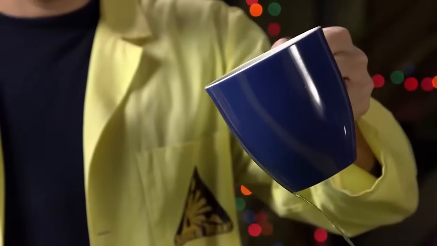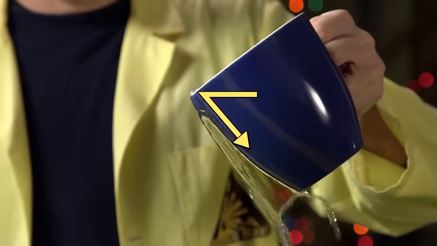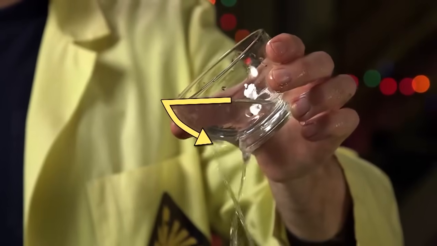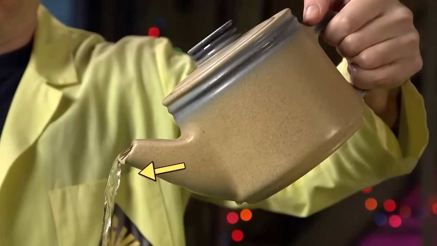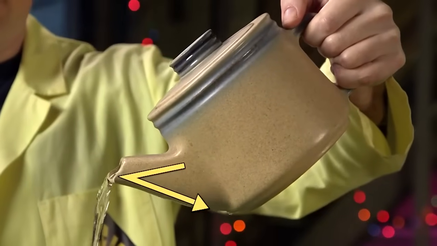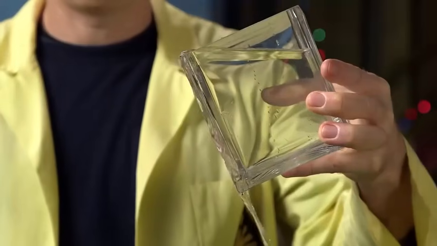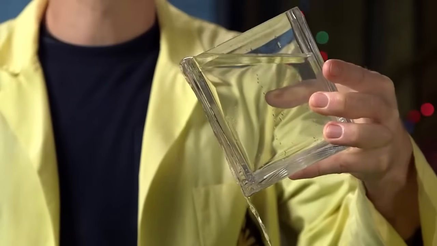It's all about the angle. Water will flow very easily when there isn't a large change in direction, like around the curved top of this glass. But when there's a big change in direction, like at the mouth of this teapot, the water can't make that turn as easily.